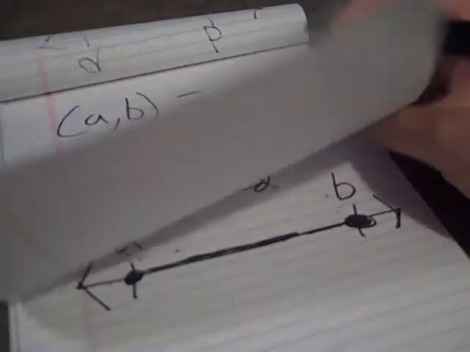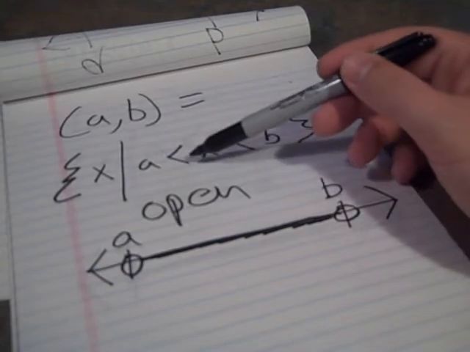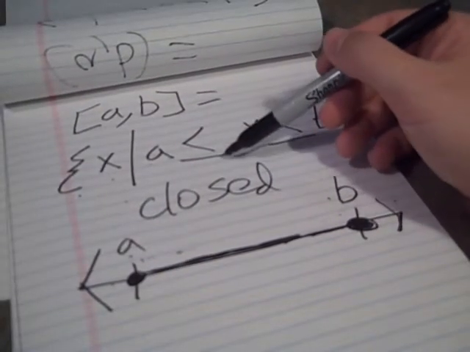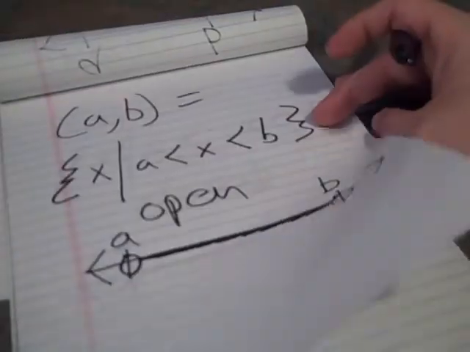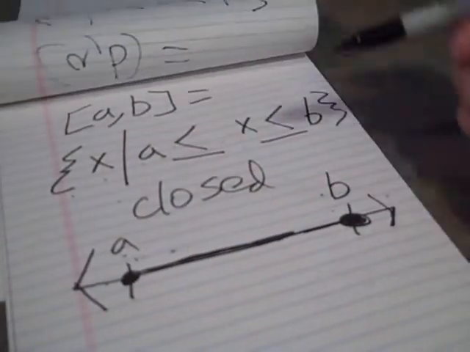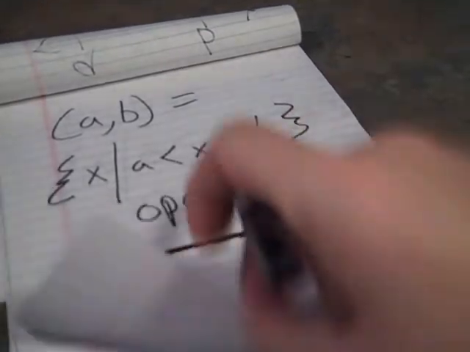And if it's open, you use the less than inequality, but you don't use the less than or equal to inequality. So on the graph you fill in the dot for closed, and here you leave the dot open.